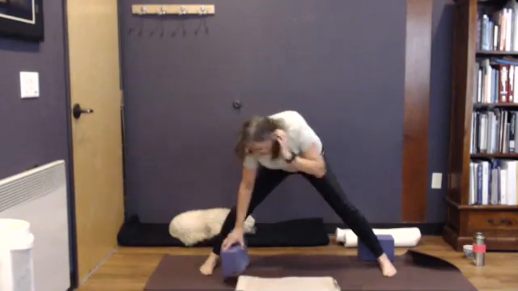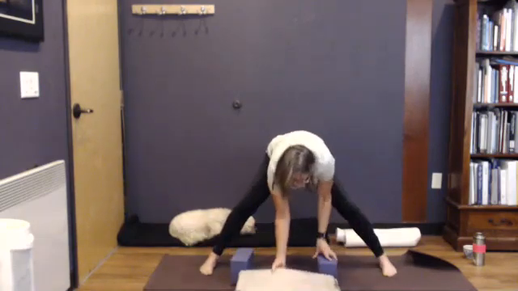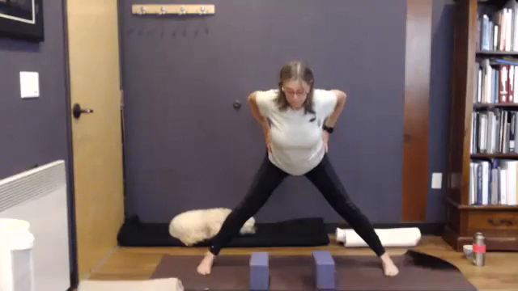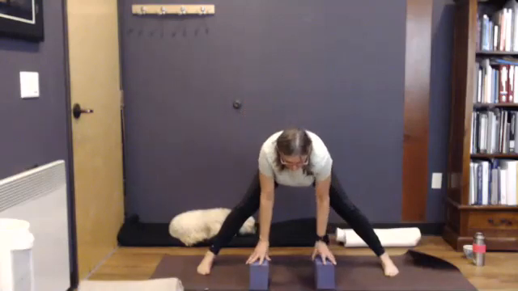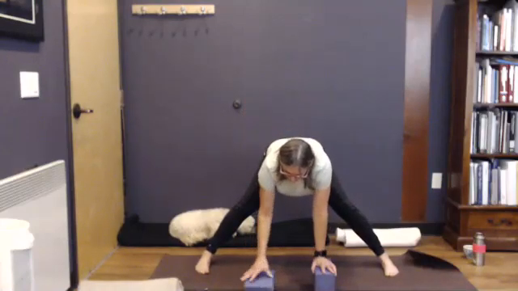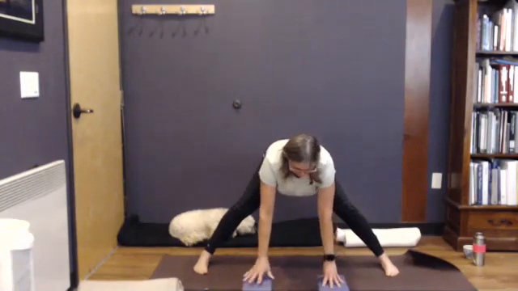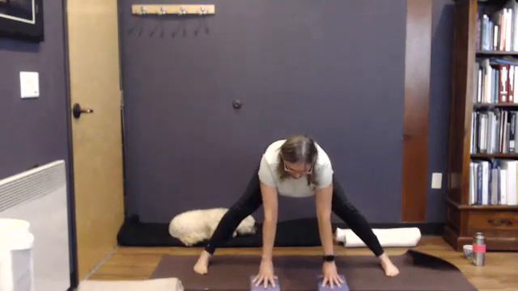Let's make the feet parallel. If you need blocks for a wide-legged forward fold, bring them around. Let's take hands up on the hips. Lift through the top of the breastbone and exhale, bow forward. We're going to bring our hands either to your blocks or the ground, whatever the length of your hamstrings is. And we're having the spine long here. So we might start with the wrists beneath the shoulders.